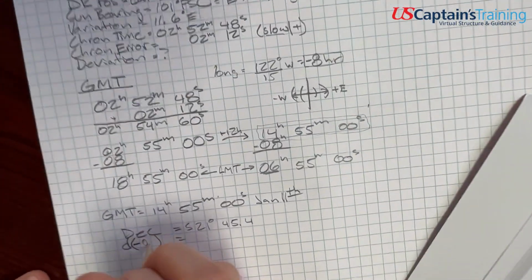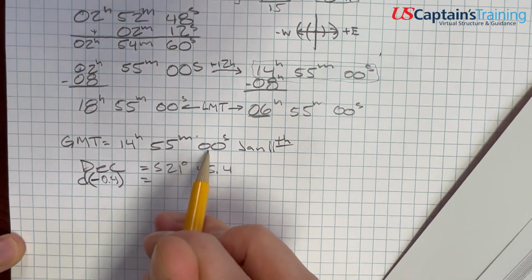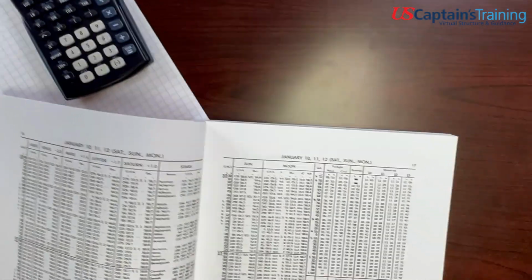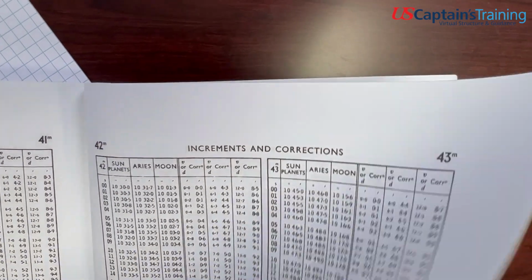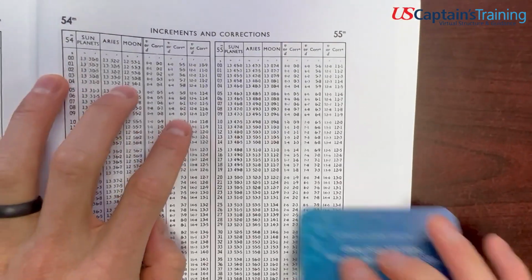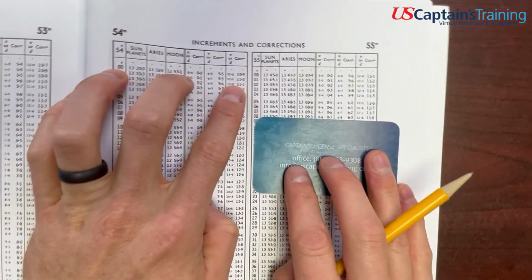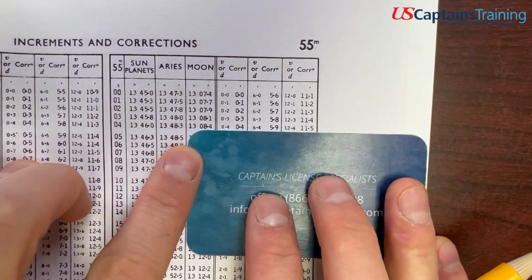Now we go to the increments. These are the increments. We have to get a D correction, so increments for 55 minutes. It's going to be all the way near the back. 55 minutes, the increments, and we're getting the D correction.